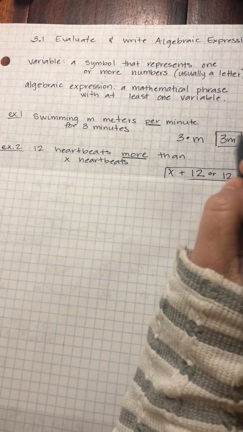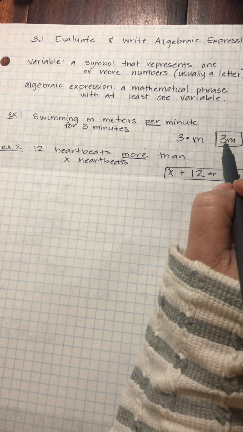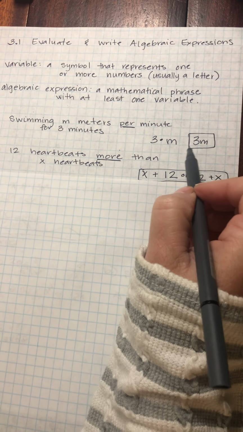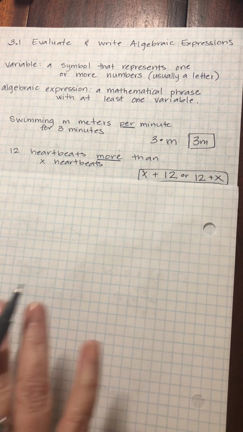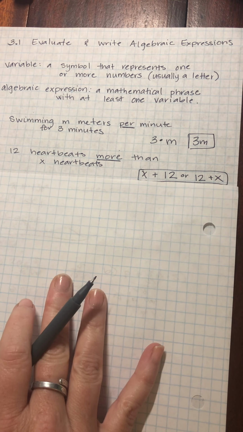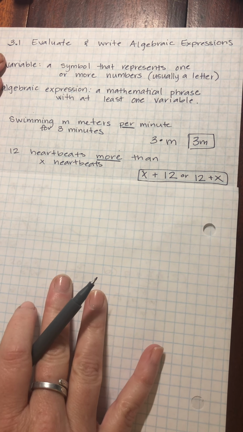In multiplication, it's a good practice to put your numbers first. Okay, so in multiplication, your numbers should come first. It's not wrong, it's just more correct. Okay, and you guys do want to work towards your algebra for next year.